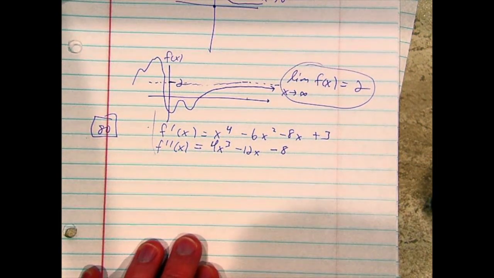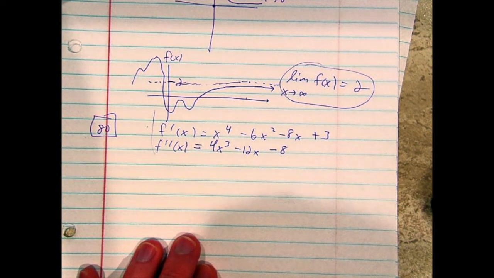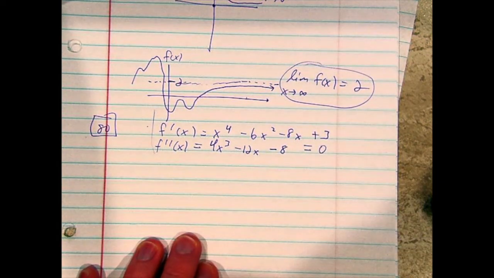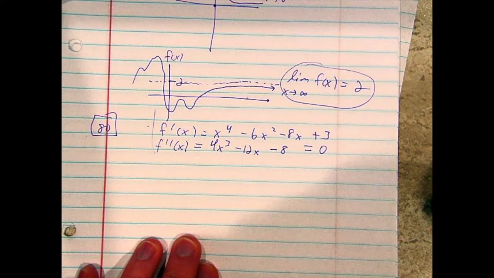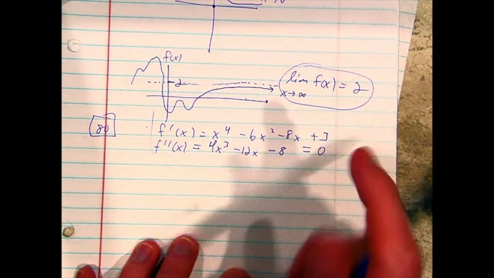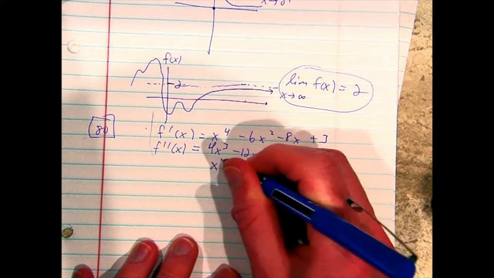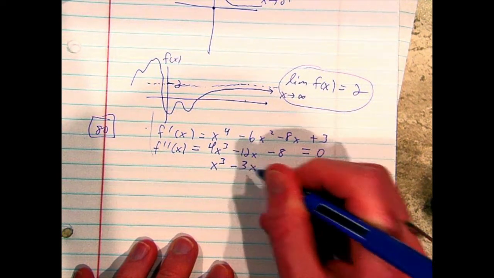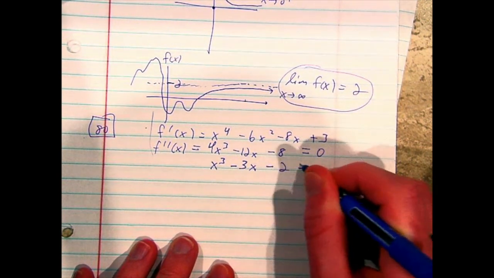Well, you can set up a number line, certainly, although in order to do so, you're going to have to solve a cubic equation, which maybe you could do. This can be simplified. All of the coefficients are divisible by 4. You get x to the third minus 3x minus 2 is equal to 0.